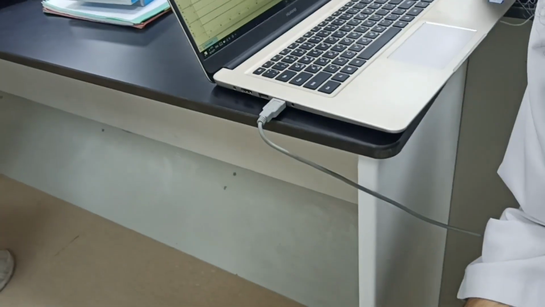Can you give us a minute, doctor? Use this extension wire, if you want. I have one. Okay, adapter you have? Okay.